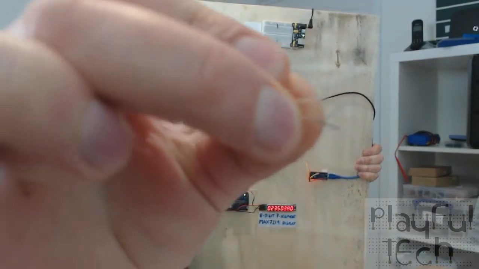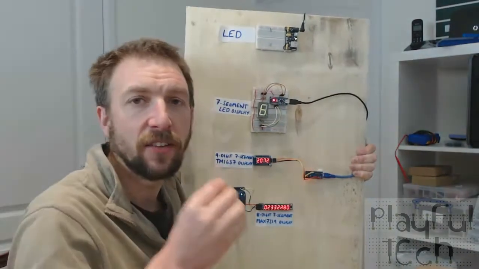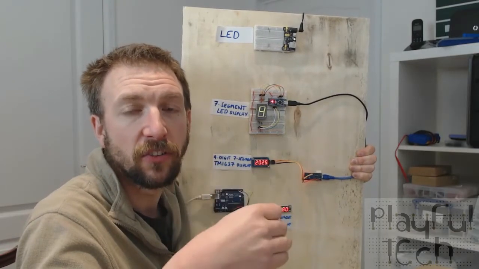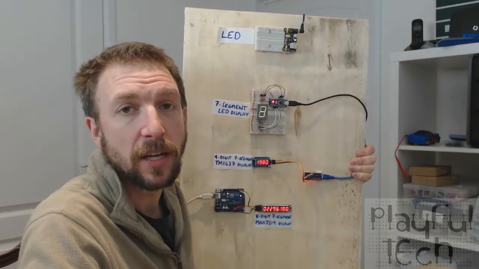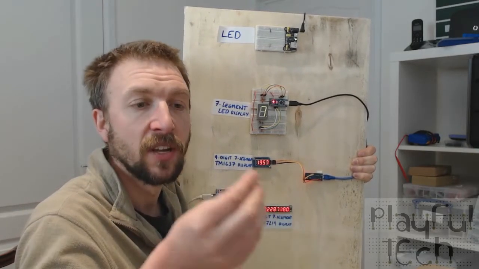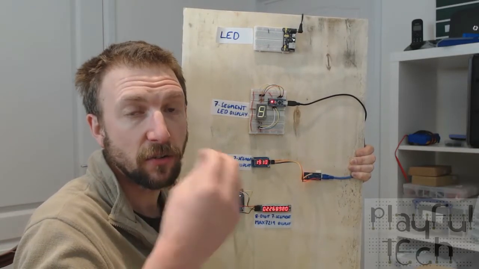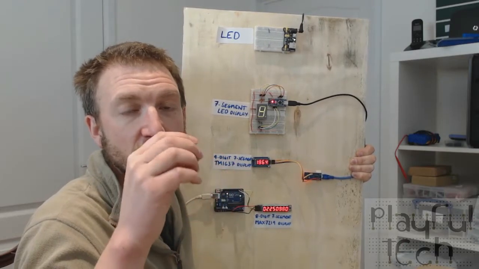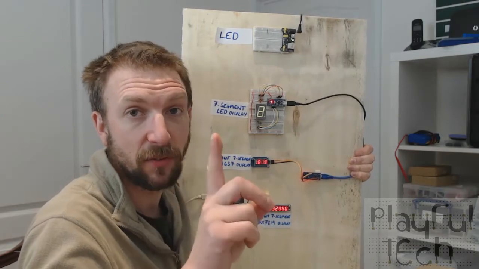I always have this problem trying to focus on things too close to my camera. The longer leg is the anode, and that gets connected to the positive voltage supply. If you're wiring to an Arduino, that would normally be plus 5 volts. The shorter leg is the cathode, and that normally gets connected to ground. So you've got 5 volts across the legs from the anode to the cathode, and that's what makes it light up. That's the first important thing.